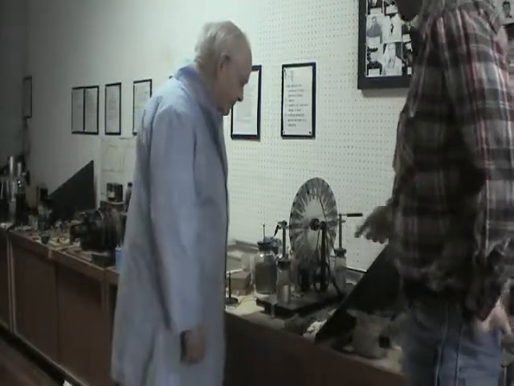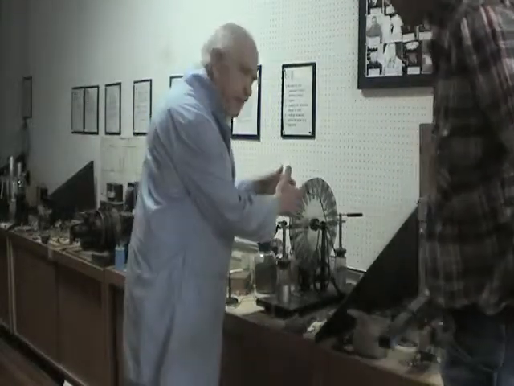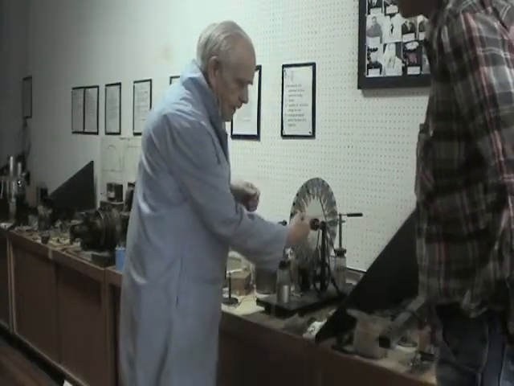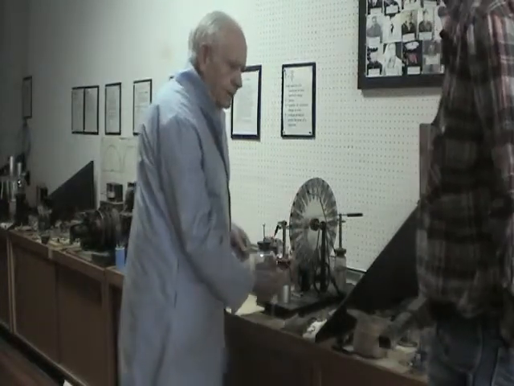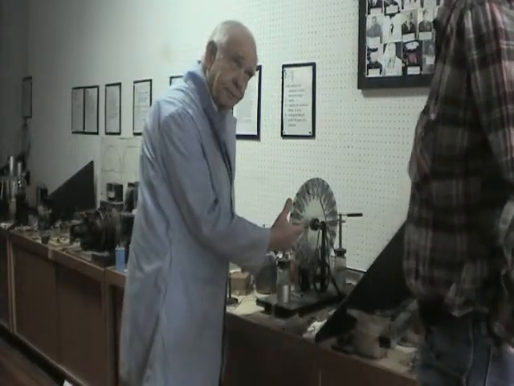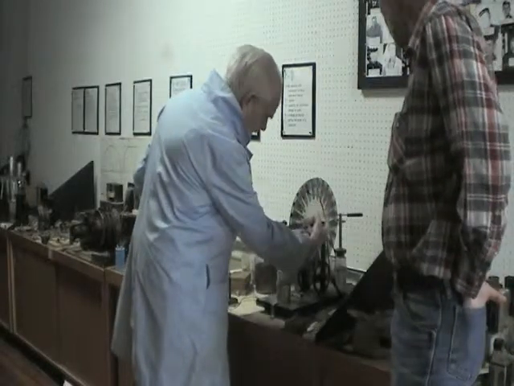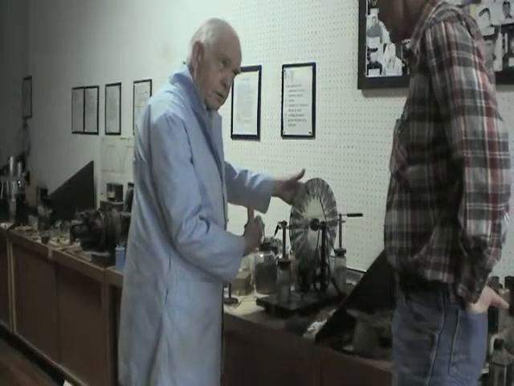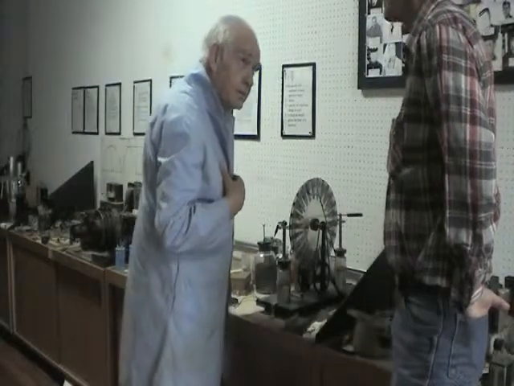All right, now this thing works by generating static. It has two glass plates with metal strips on it, and as they rotate, they accumulate natural charges that are floating around in the air. As one end gets charged positive, the other side gets charged negative, because there are two kinds of electrical charges, just like there are two kinds of polarities in magnets.